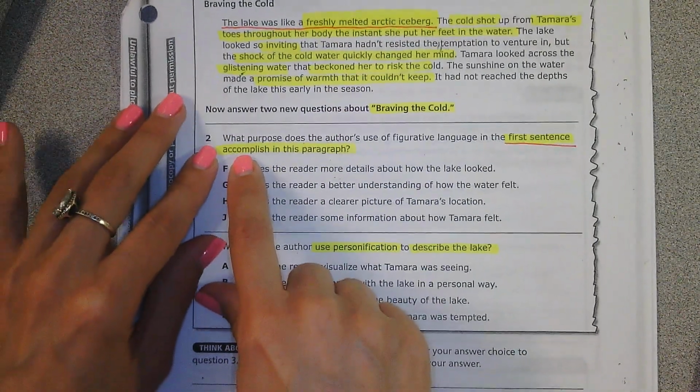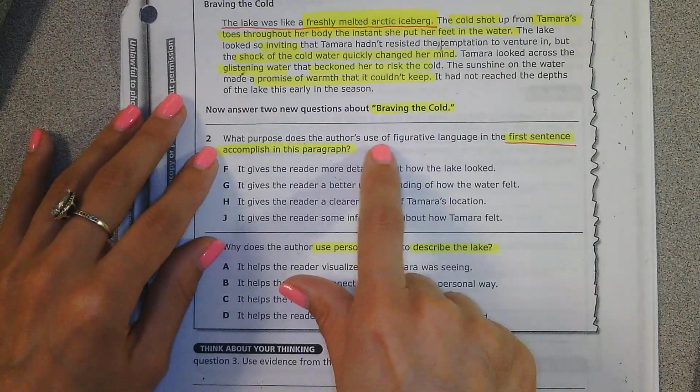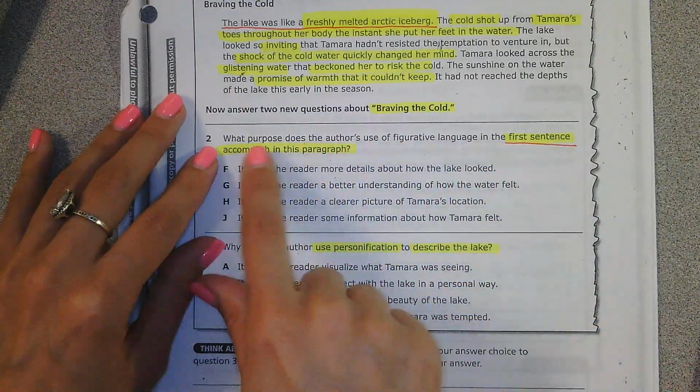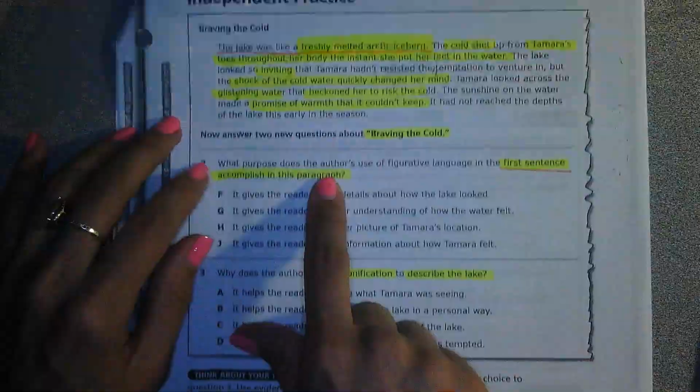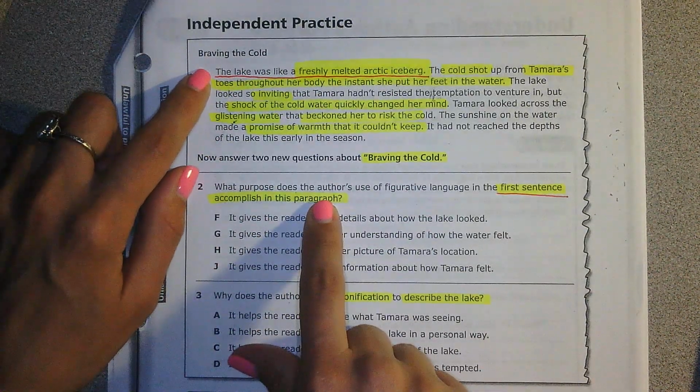Question 2. What purpose does the author's use of figurative language in the first sentence accomplish in the first paragraph? Well, when we look at that first sentence where it says, the lake was like a freshly melted Arctic iceberg.